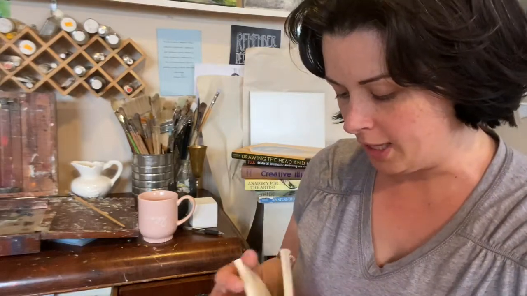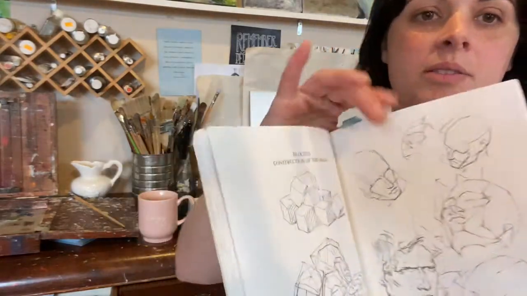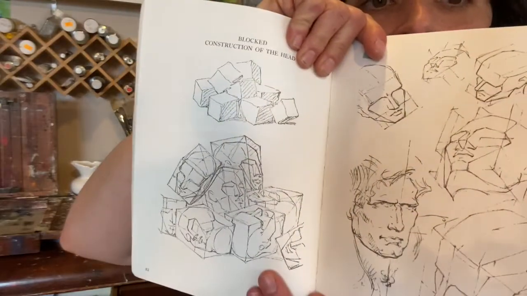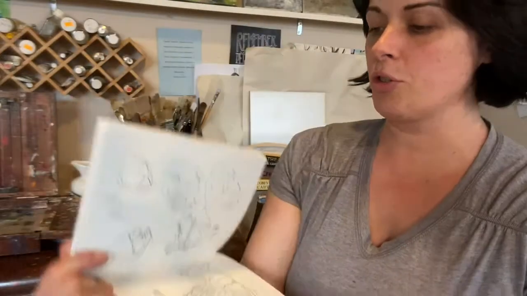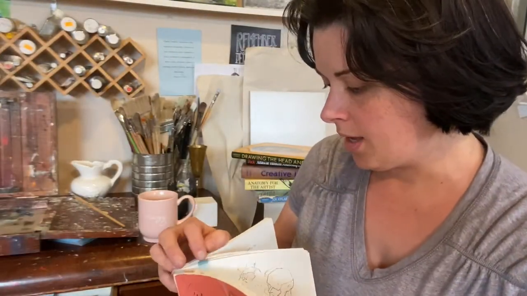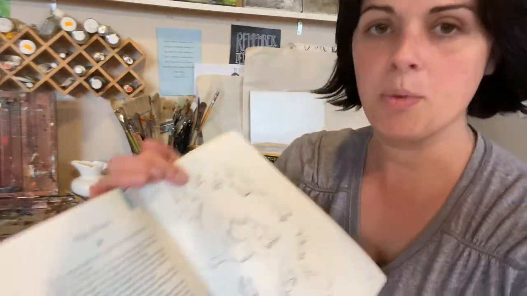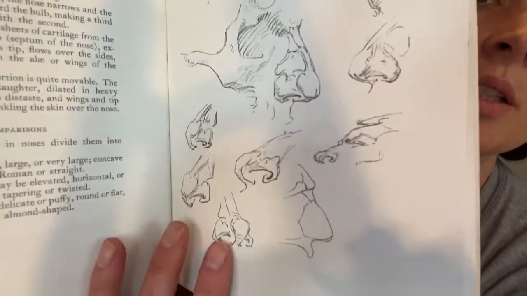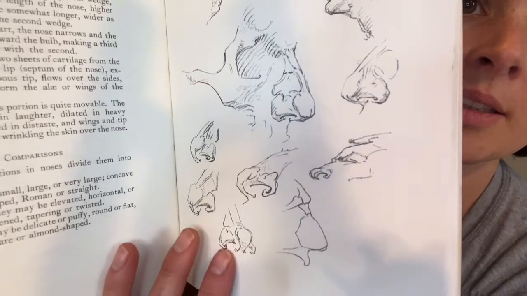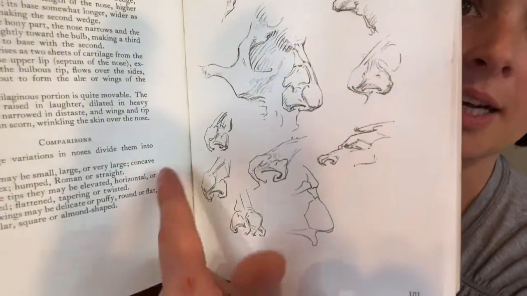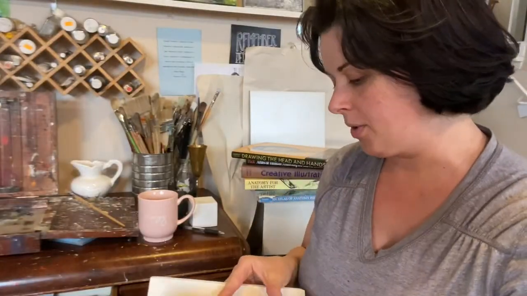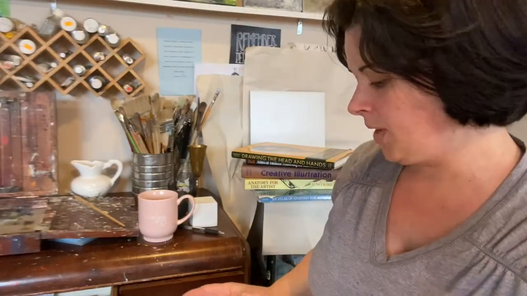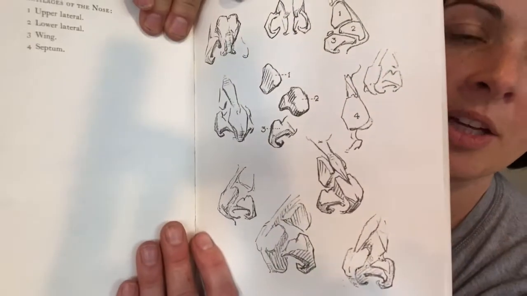So for instance, if you look at this, he's breaking the head down into these planes and into these shapes and really seeing how those structures move through space. And then here is where he breaks the nose up into a bit more detail and the different angles going on there and these different more detailed shapes. So that's kind of fun. Another one that I really like is, we've got even another page of noses.